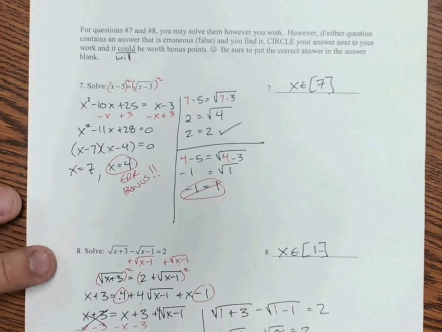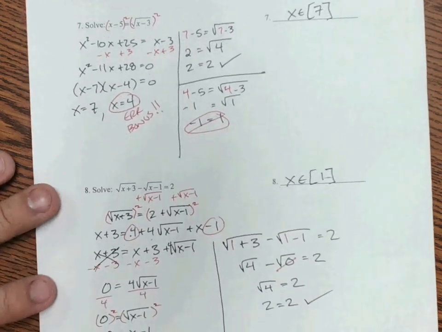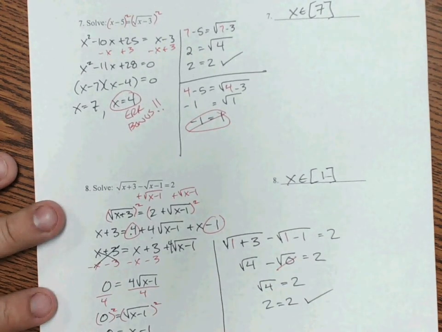So please make sure that you check this, study this, practice this. You can do it, and good luck tomorrow.